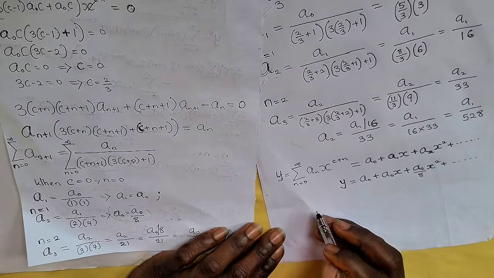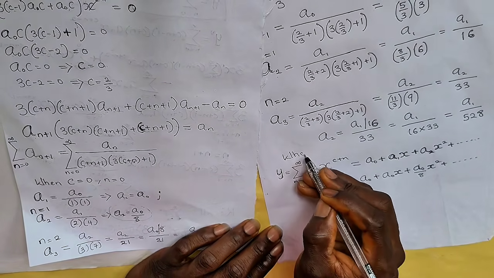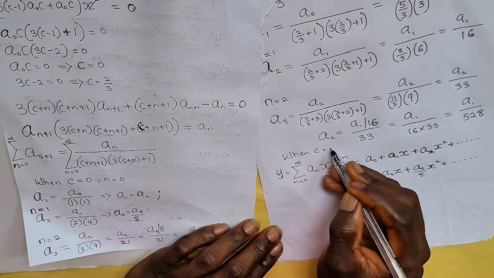So that's the first one. Let me write it there so you can know, this is when c equals 0.